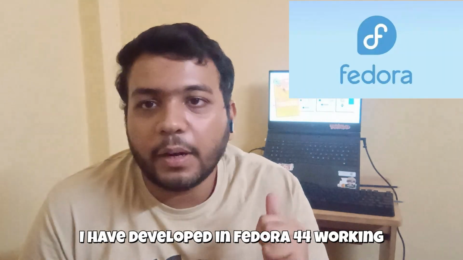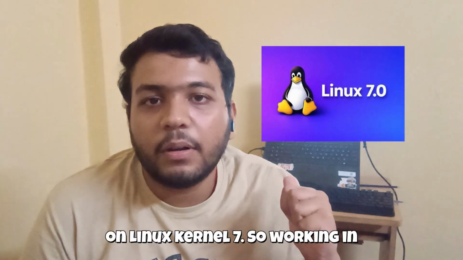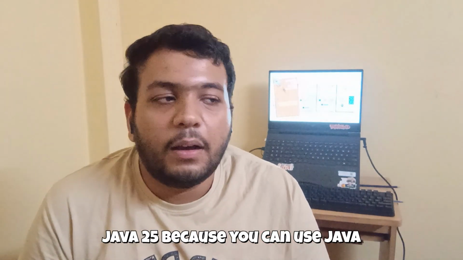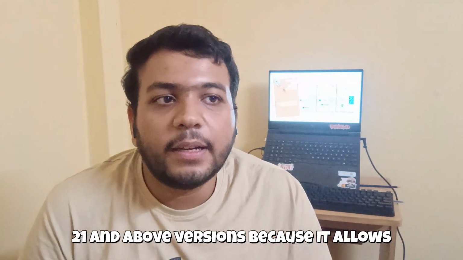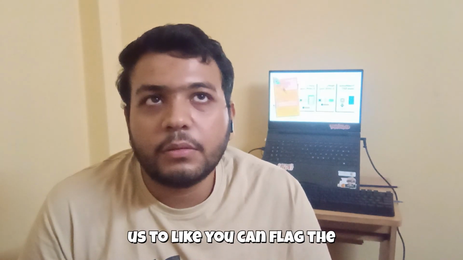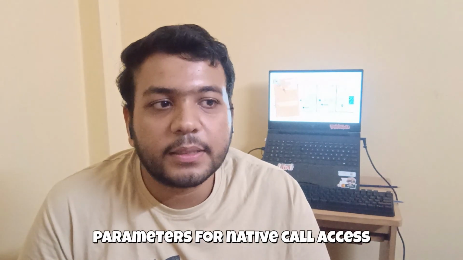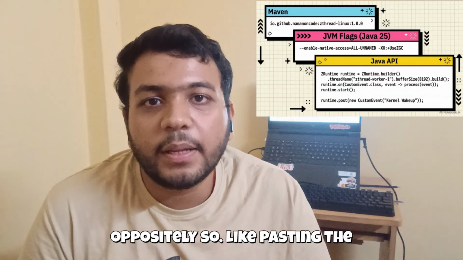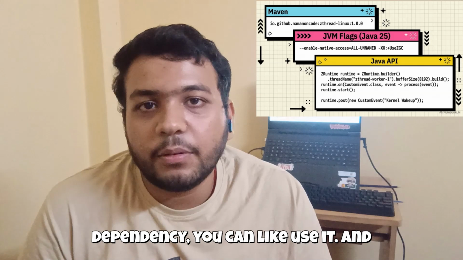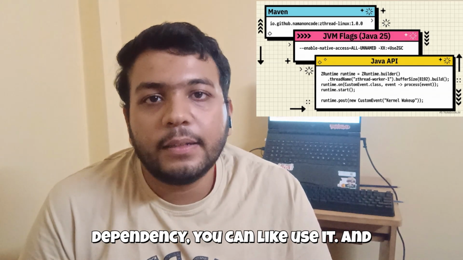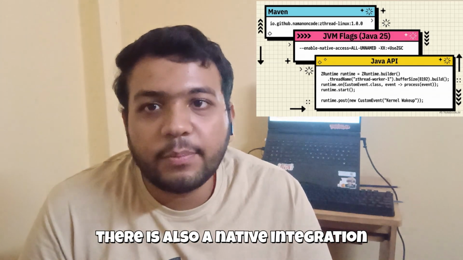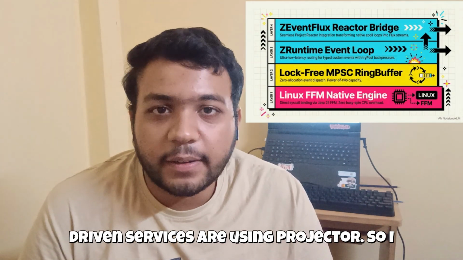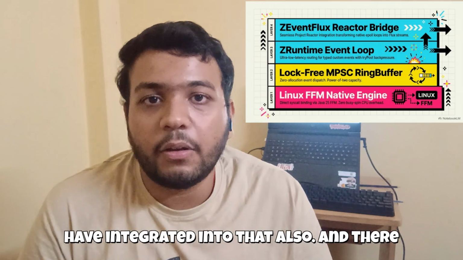Now I have developed this in Fedora 44, working on Linux kernel 7. I'm working in Java 25, but you can use Java 21 and above, because it allows us to flag the parameters for native call access. I have published it to the Maven Central repository, so by pasting the dependency, you can use it. And there is also a native integration with Project Reactor, as most event-driven services are using Project Reactor, so I have integrated into that also.